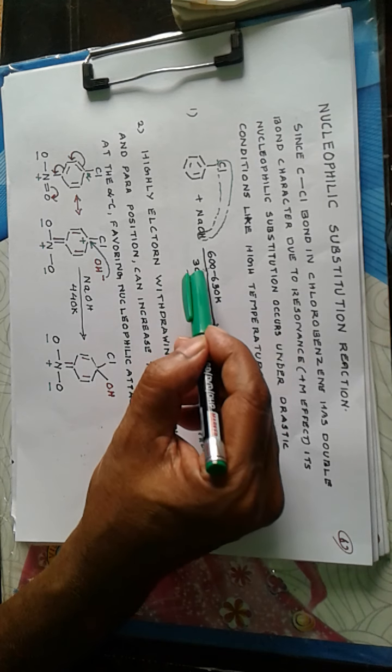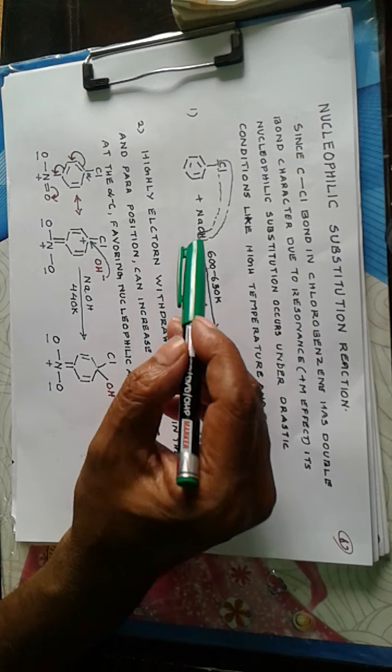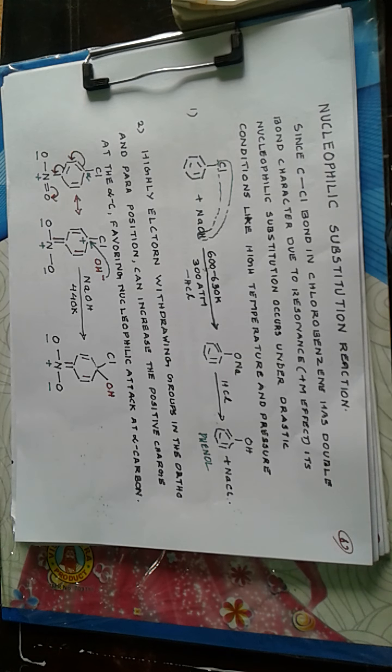And the pressure is 300, it is easy to remember, and this is the method of manufacture, that is preparation of phenol on a large scale. That is, manufacture of phenol is done by this process. Sodium hydroxide, 300 atmospheres of pressure, temperature between 600 and 630 Kelvin.